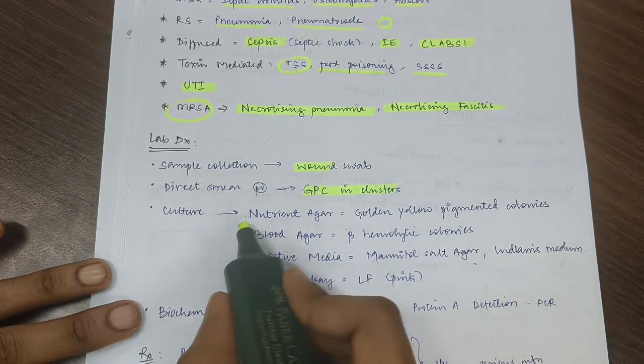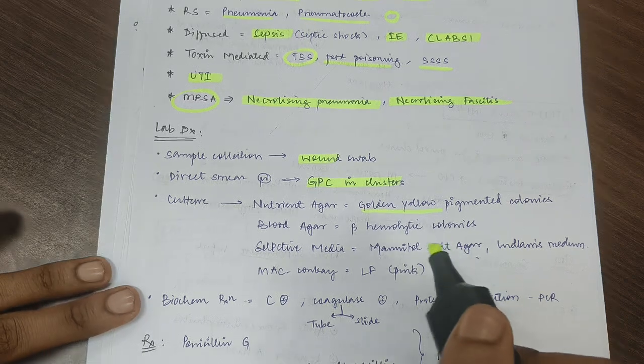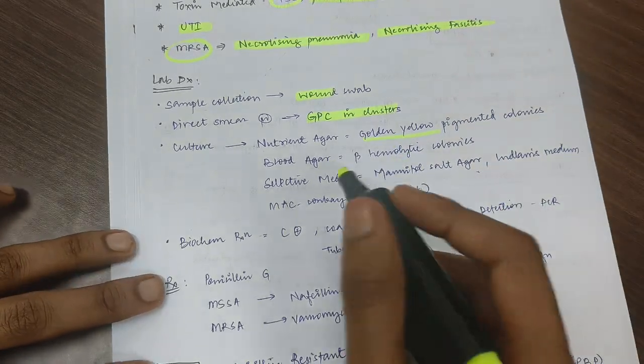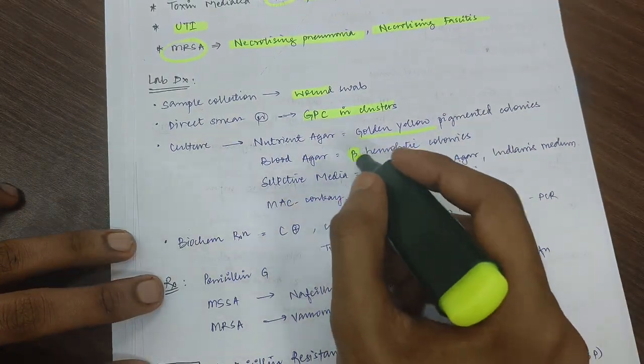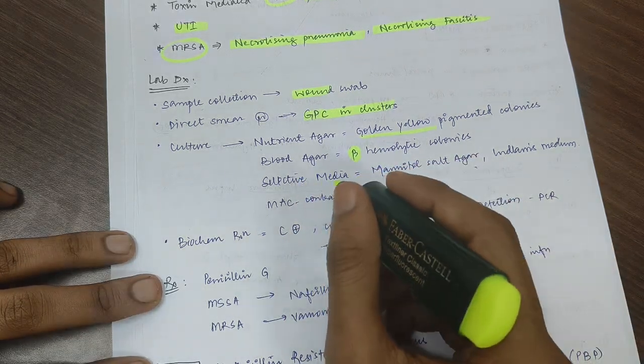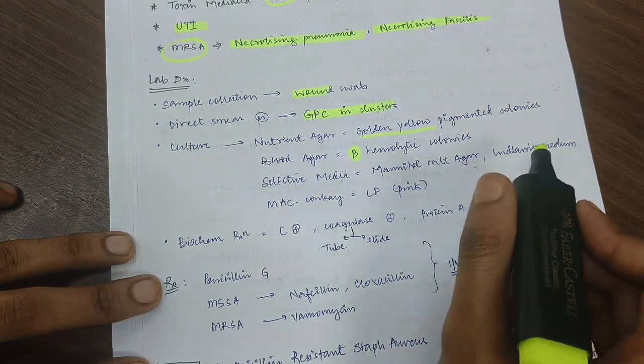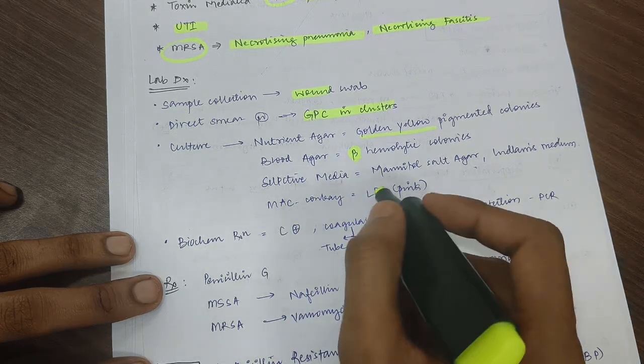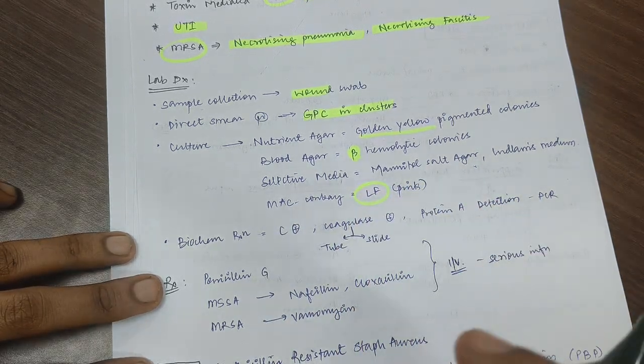Then culture: on nutrient agar you are going to see golden yellow pigmented colonies, and on blood agar you are going to see beta hemolytic colonies. Then selective media are mannitol salt agar and Ludlam's media. Then on MacConkey, lactose fermenting pink colonies are seen.